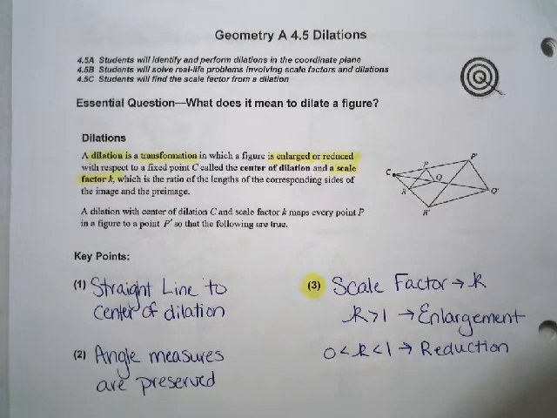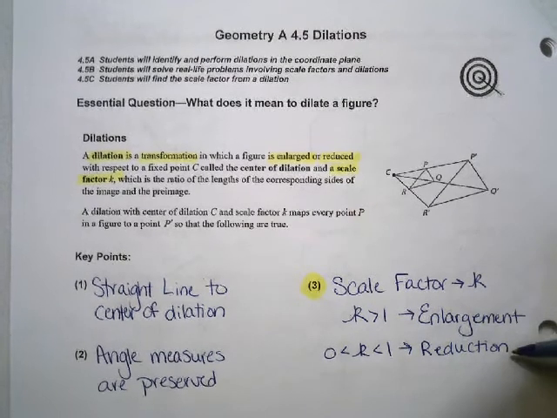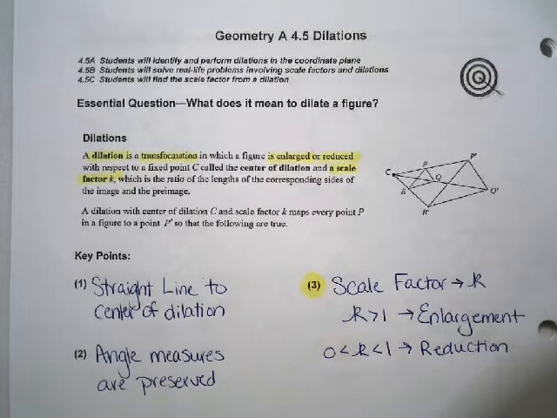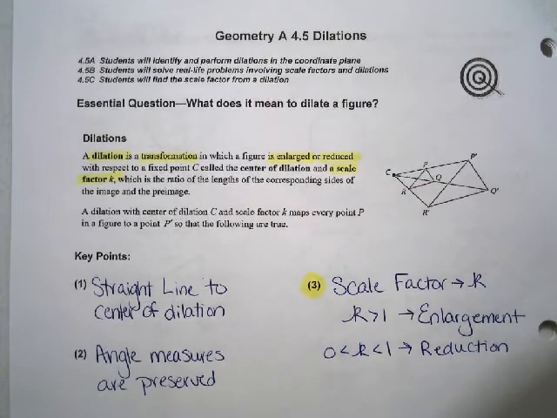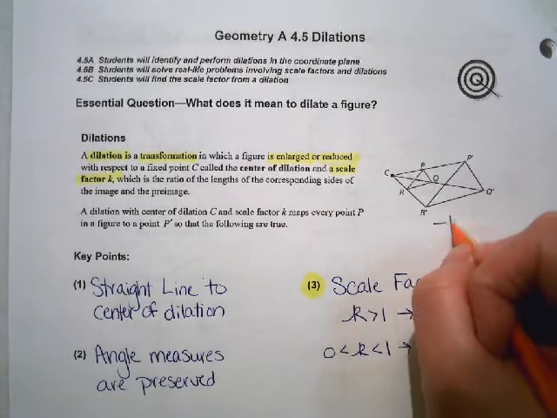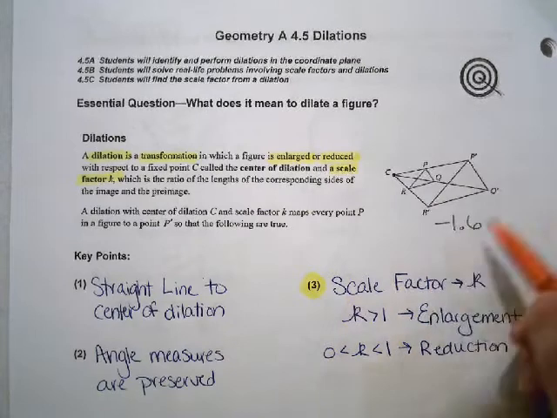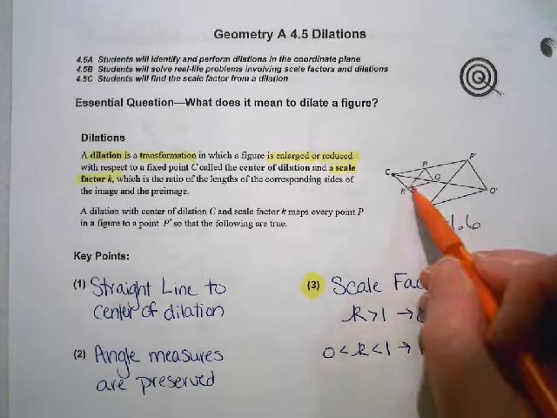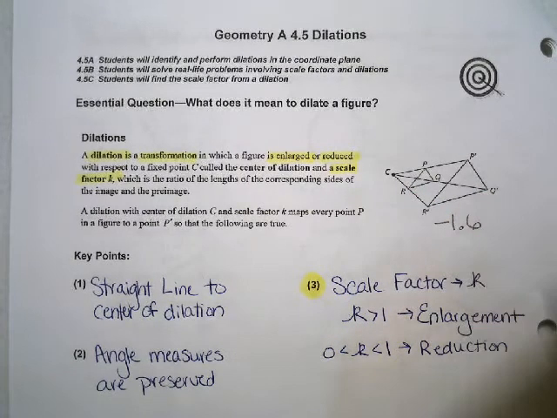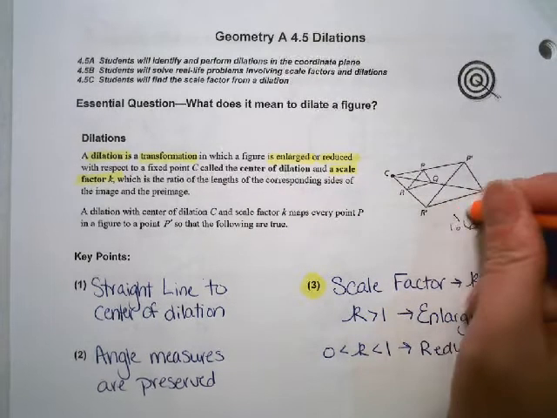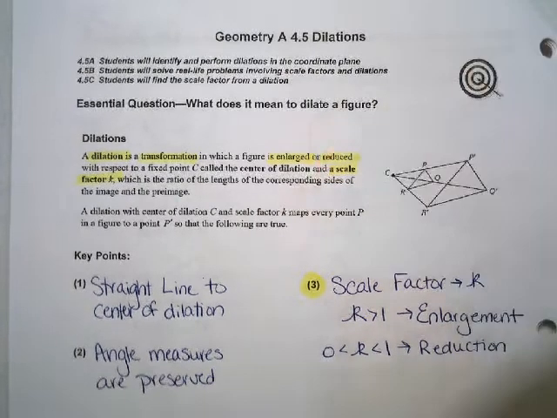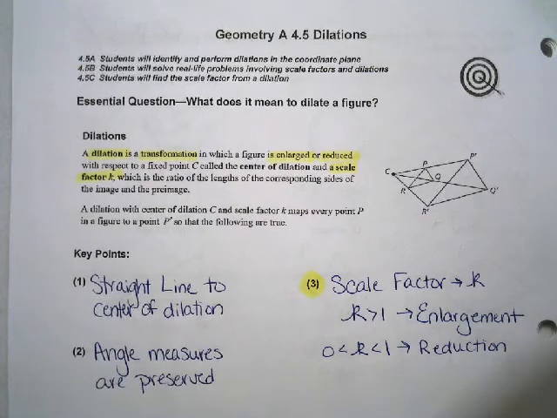Now, if you're wondering about negatives, they don't do any negatives in this chapter, kind of like with rotations. Let's say this was negative 1.6. The 1.6 would make it bigger, but the negative would actually rotate it. So in this particular chapter, they just don't do any negatives at all. You just don't have to worry about negatives, okay?